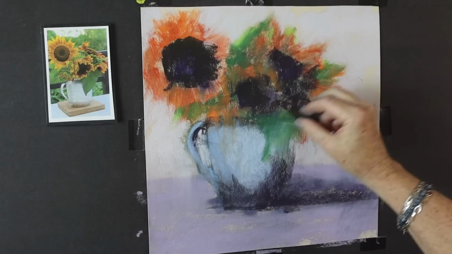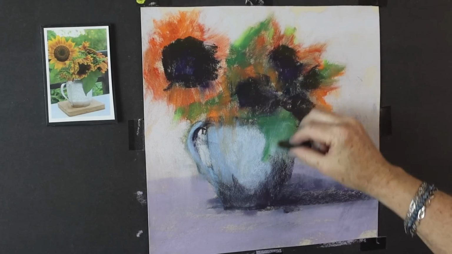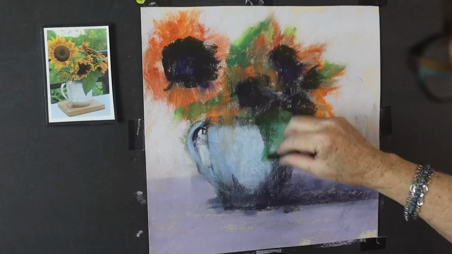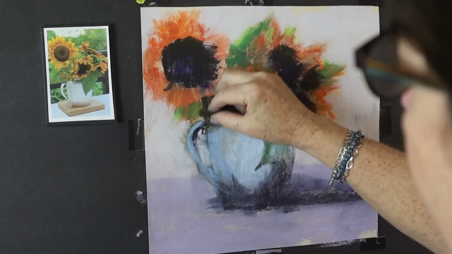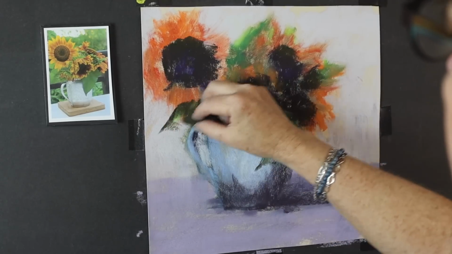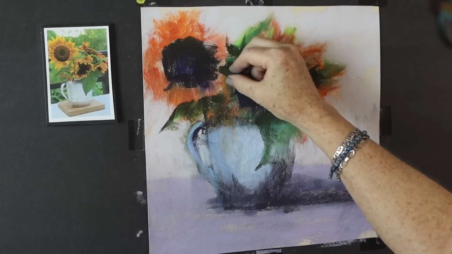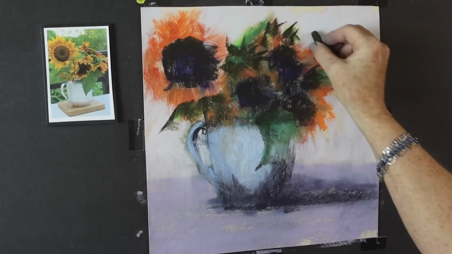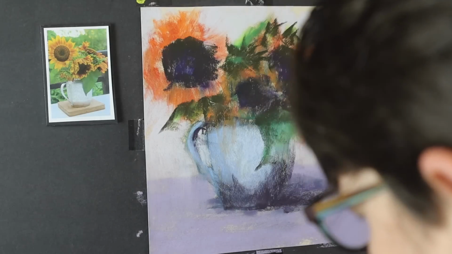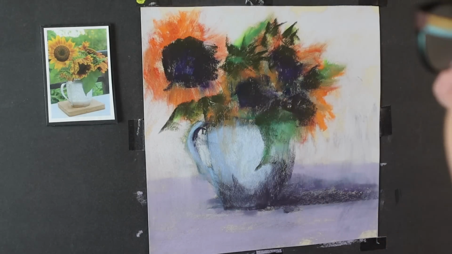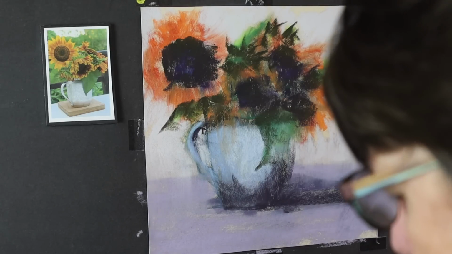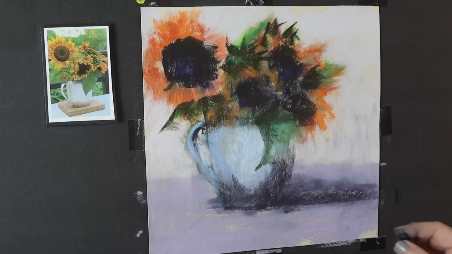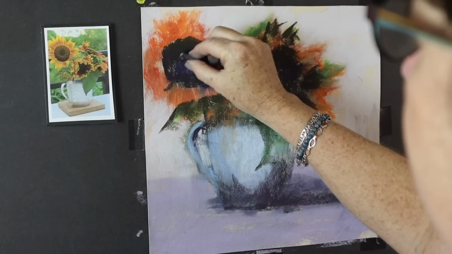I love the detailing in the centers of these flowers, but I'm going to wait till I get a little bit further. Now I have a dark green, so I'm going to put the dark green in the centers as well as in some of this foliage, some of the leaves. And one thing that I'm doing is I'm looking at the photo and I'm not copying it exactly. Same thing as if you were painting it from life, you would not necessarily have to paint the petals and the arrangement exactly as they are.